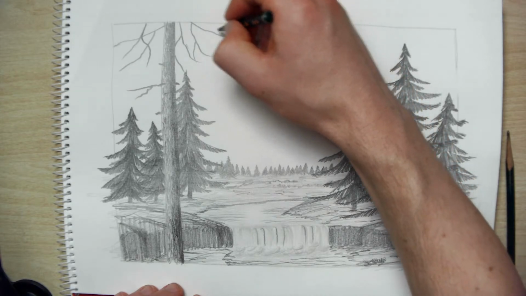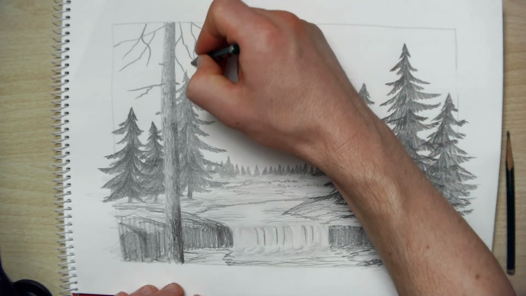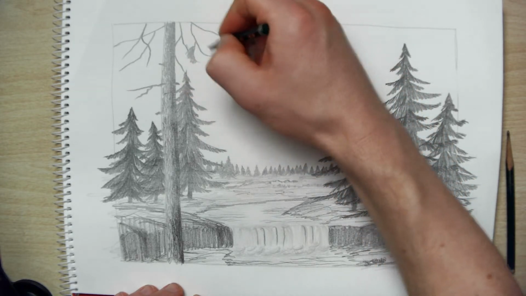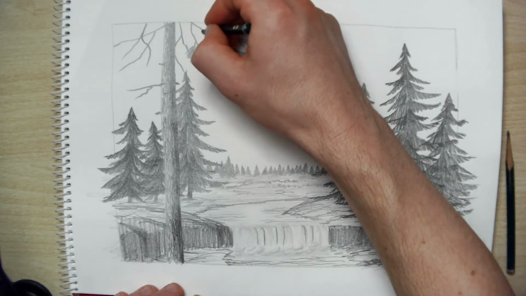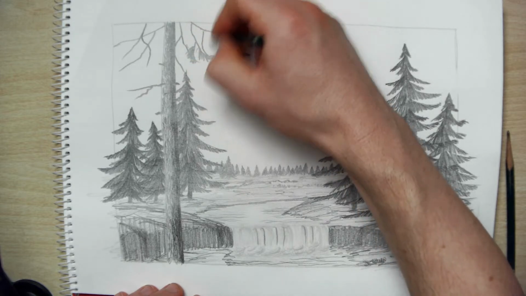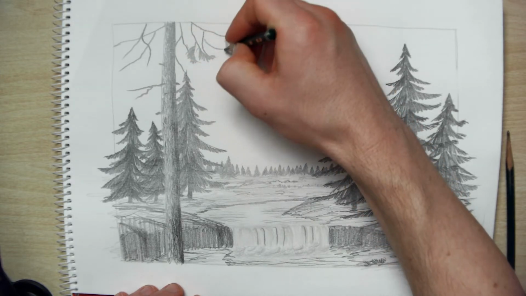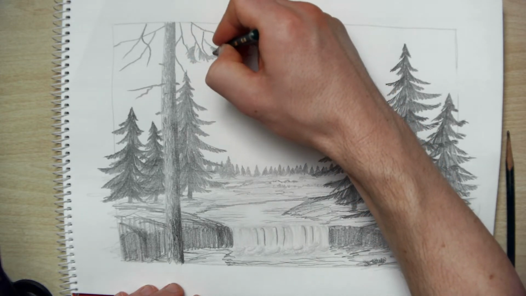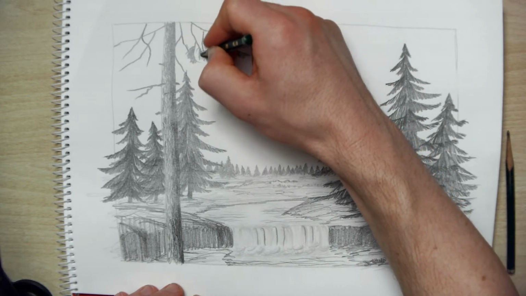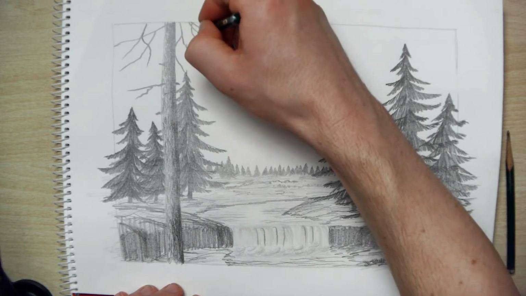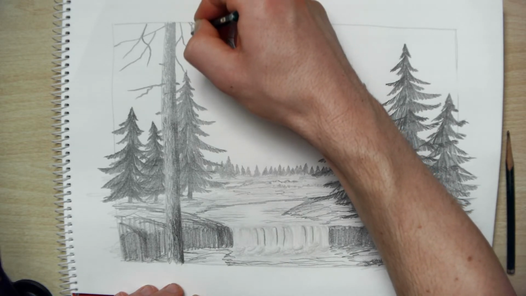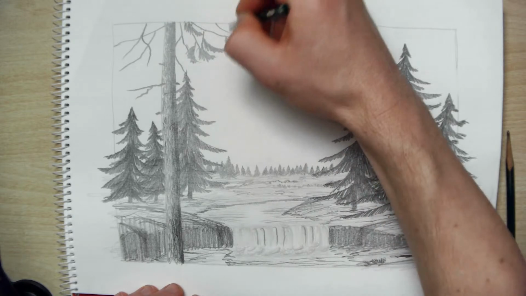Maybe there's another bifurcation there. Maybe another one right here. And going out there. Maybe we've got a little more coming from up here, like this.